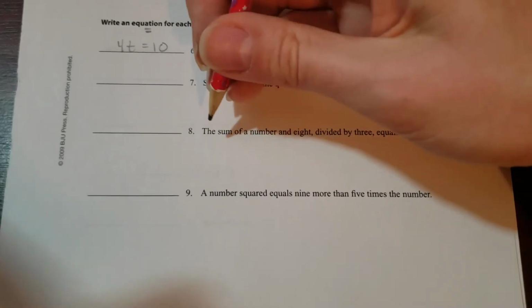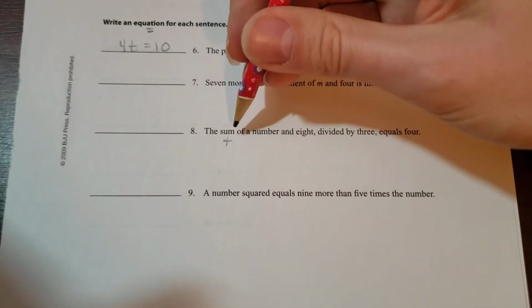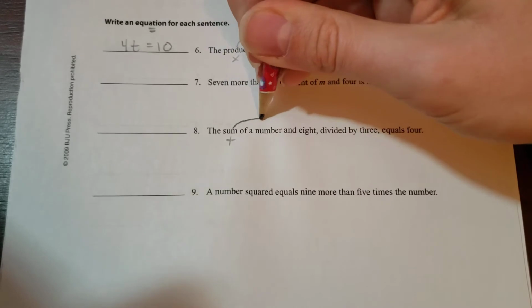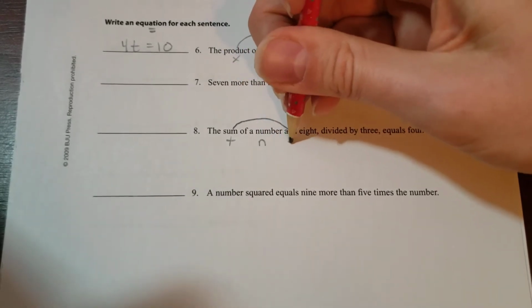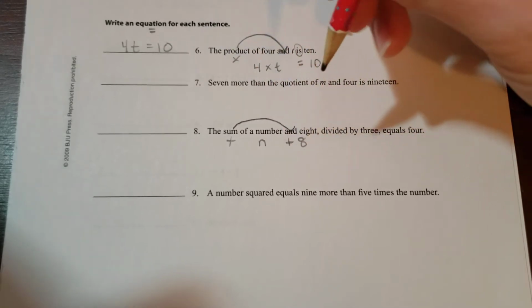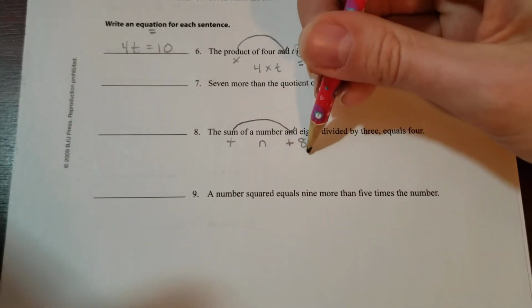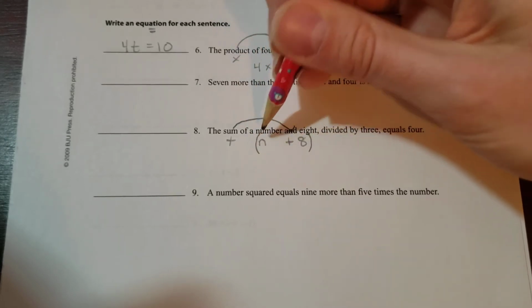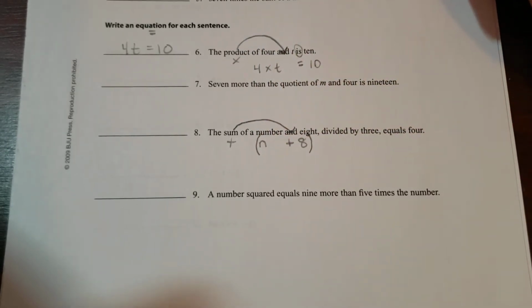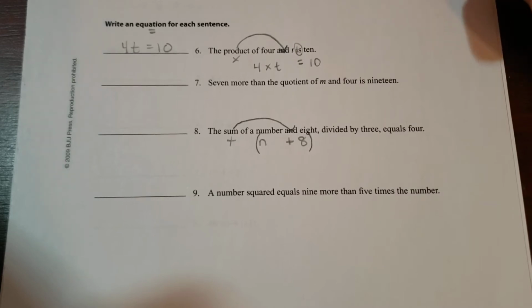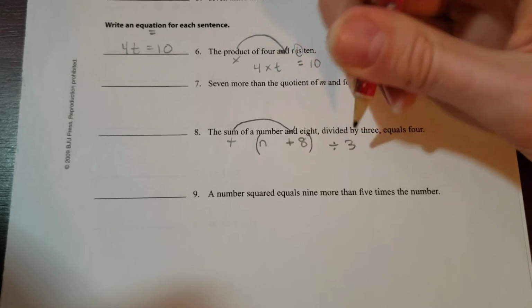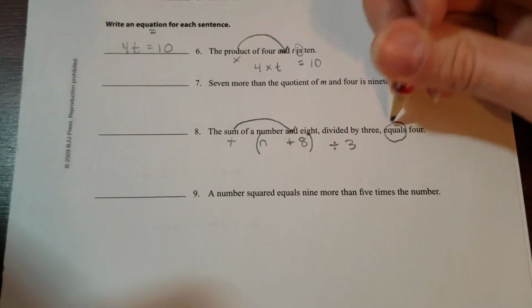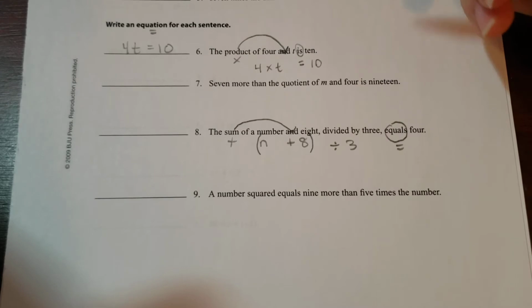Easy money. Number 8. The sum of, okay, now I don't see any, so I'm going to come over and replace and. So I've got a number and 8. But there's a comma, so it means I'm going to put this in parentheses. Then I'm going to divide that by 3 equals, oh, I should have started there, equals 4.